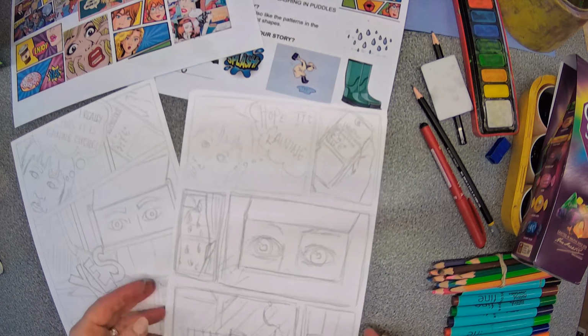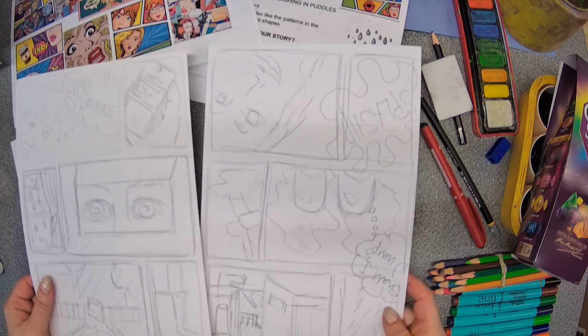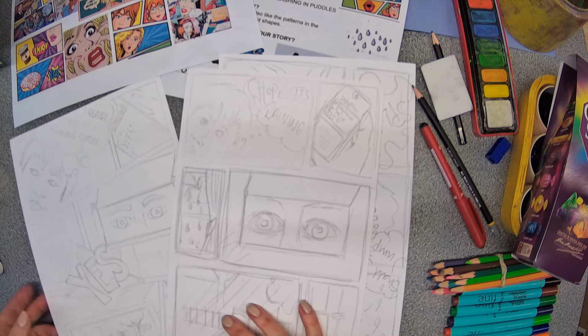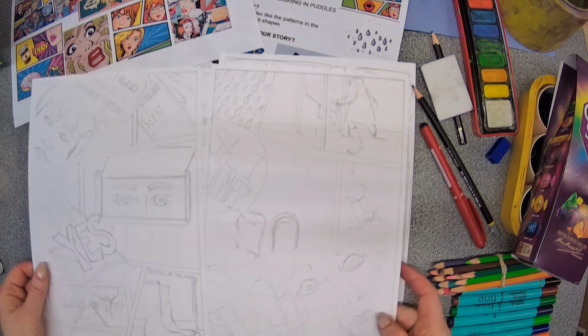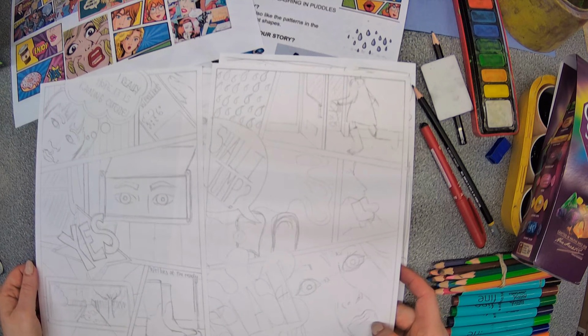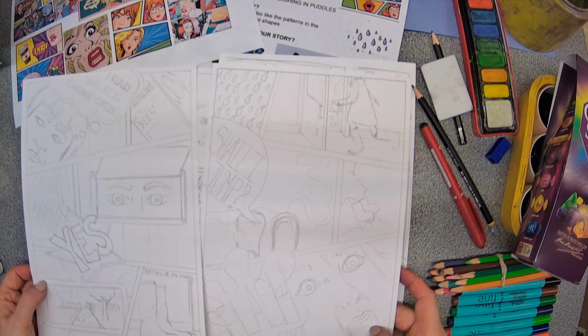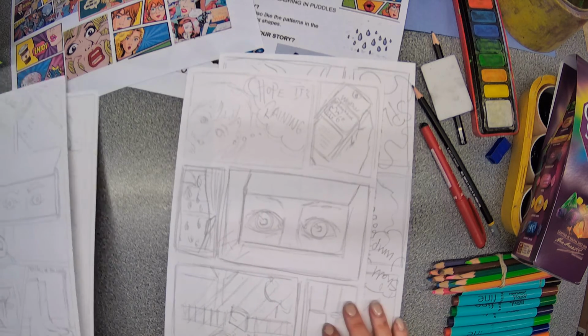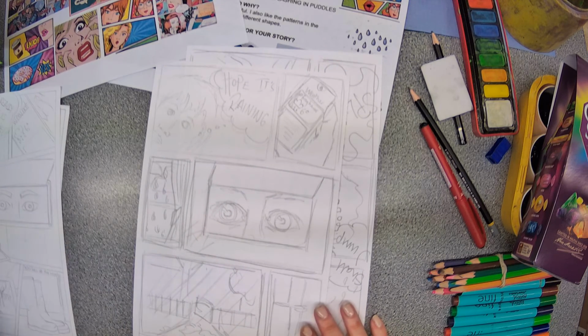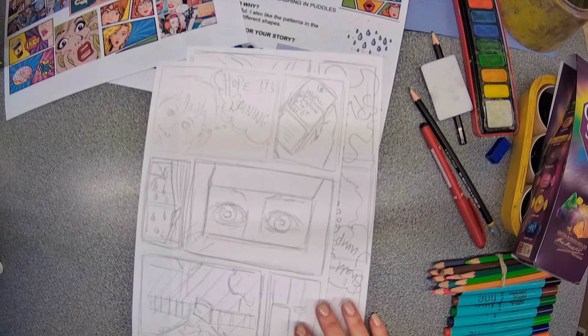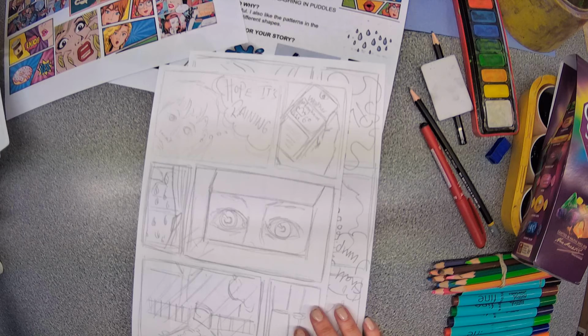So you should have two versions. You should have your basic plan, and then last week we did a neater version, okay? We're not working on the neat version to start off with. We're going to try things out on our practice, because what I want to talk to you about today is what sort of colour you're going to use and how you're going to use it.